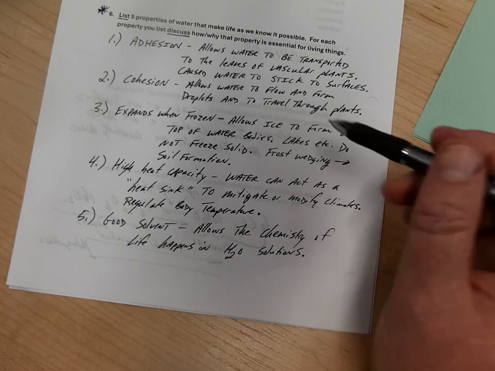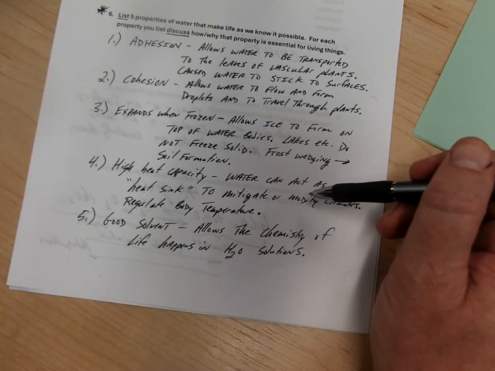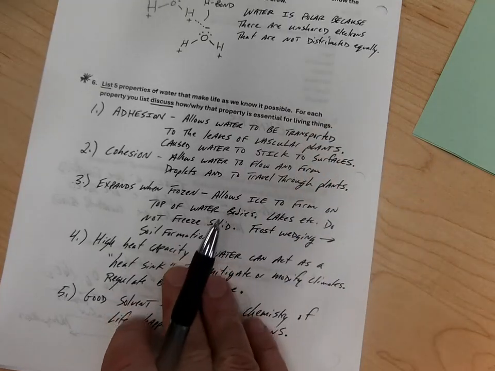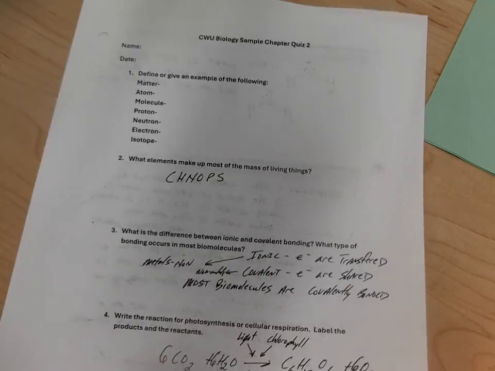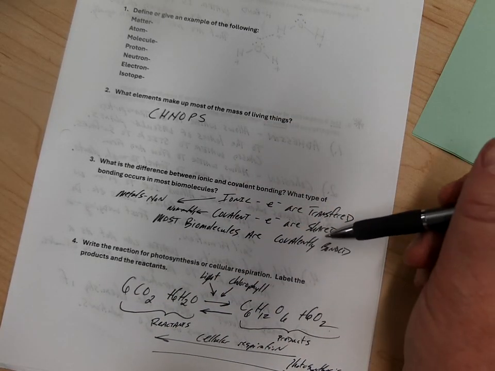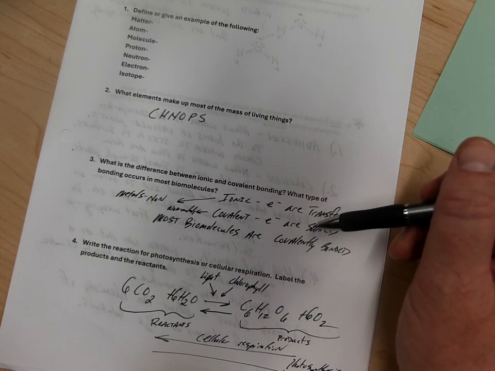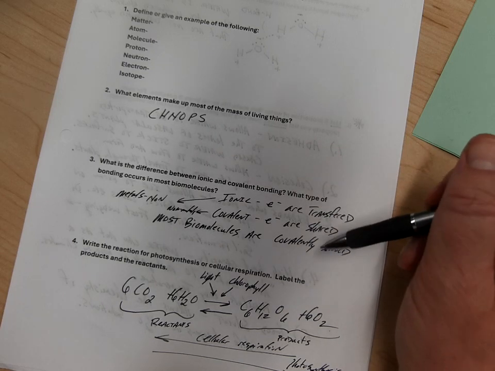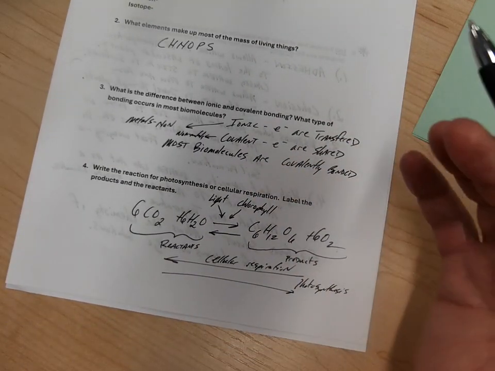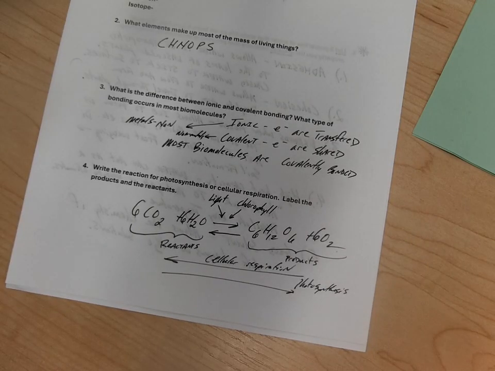So you're looking at probably 15 points for this question. Probably only 5 points for this question. Probably like 1 or 2 points for each definition. Maybe 3 points, maybe only 2 points for being able to write CHNOPS. Maybe 4 points for the differences between ionic and covalent bonding, and maybe 4 points. So like a good maybe 20% or so of your test, maybe even 30% of your quiz tomorrow is properties of water that make life on Earth possible.